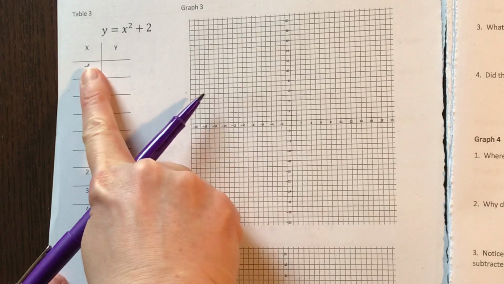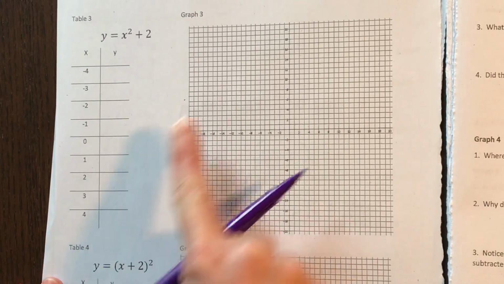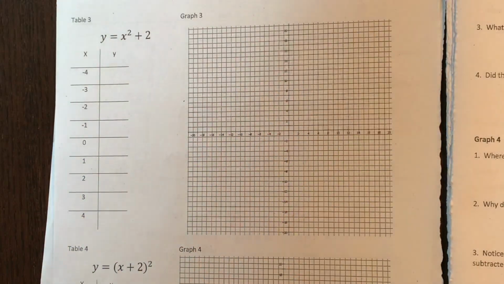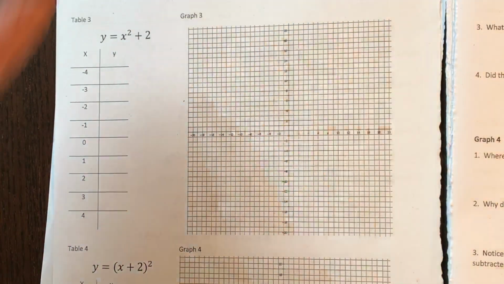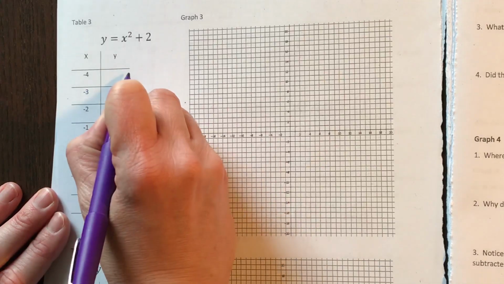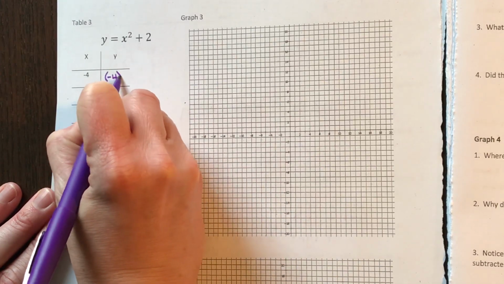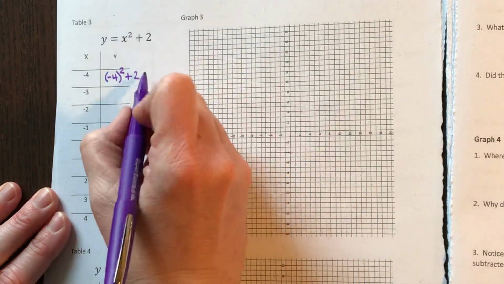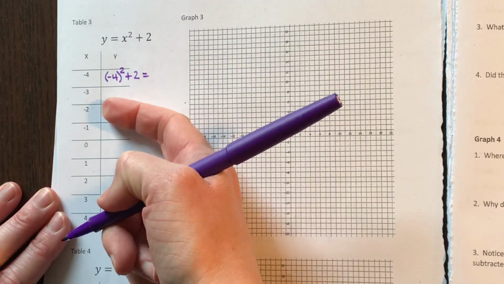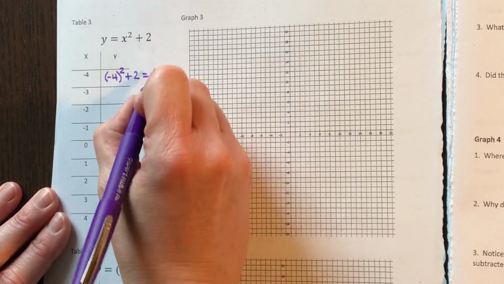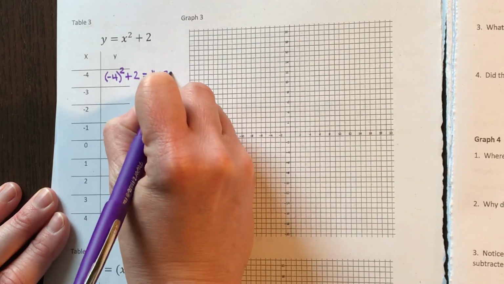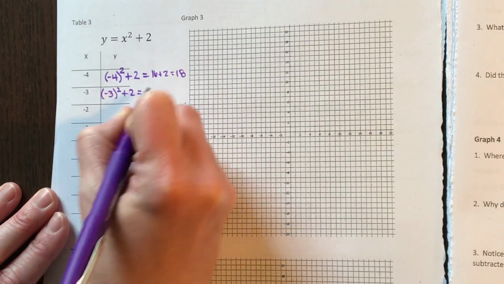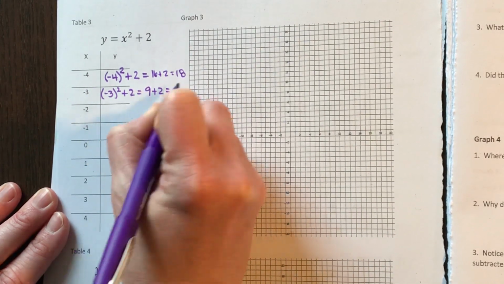So now I'm going to start with the same kind of process. I'm going to start plugging in numbers, and then once I get my input and my output, I'm going to graph over here. The first number I'm going to plug in is -4. So what I'm going to do is take -4 times -4, and then I'm going to add 2 to that number. -4 times -4, from the other page, if you look back at table 1, we got 16. 16 plus 2 is 18. -3 squared plus 2 is going to be 9 plus 2, which is 11.